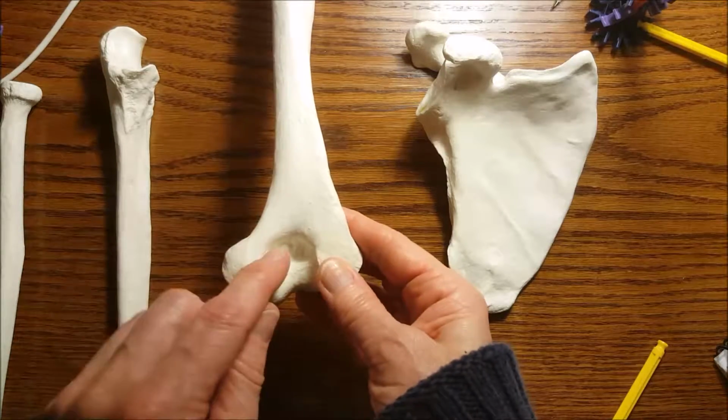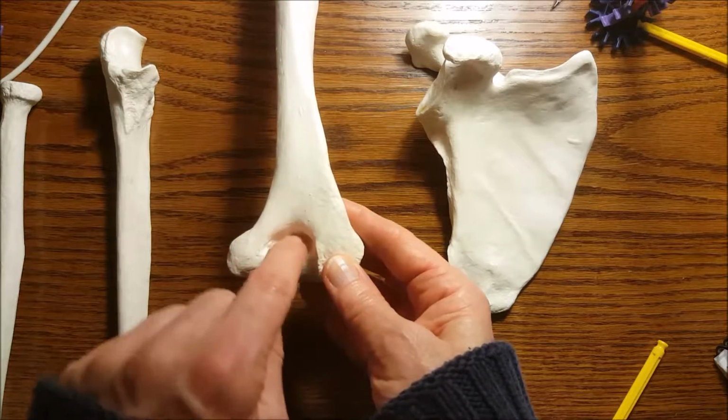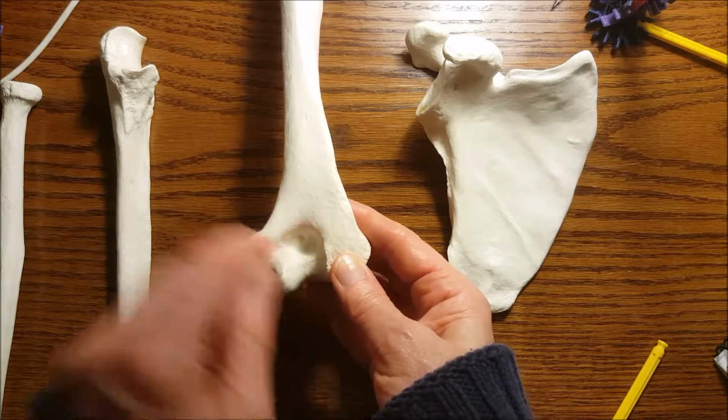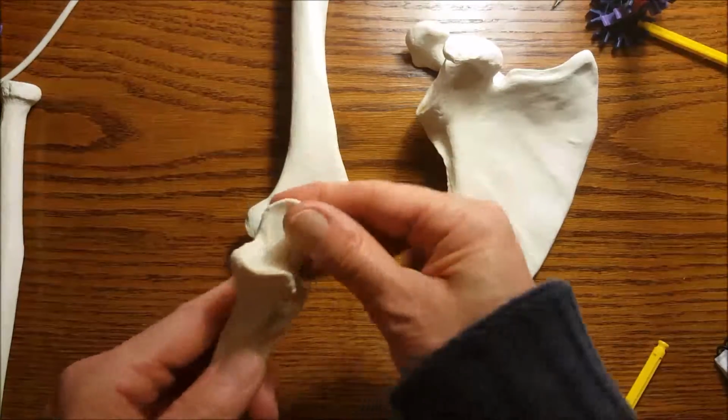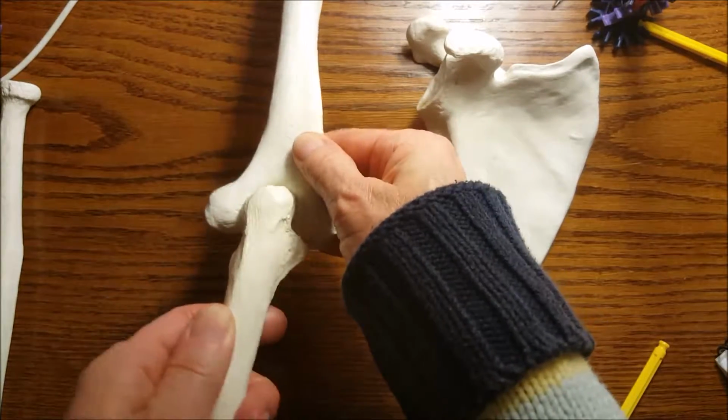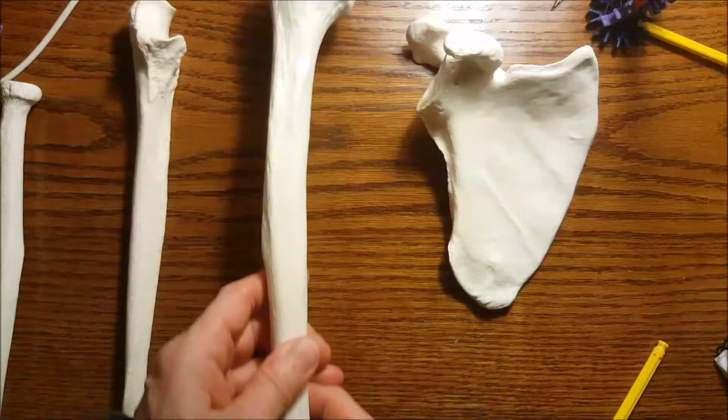On the posterior surface of the distal end you have another fossa. This is the olecranon fossa, where the olecranon process of the ulna sits. That's about the humerus.